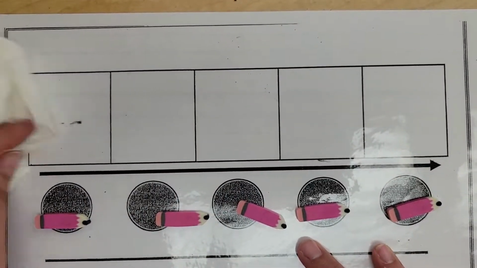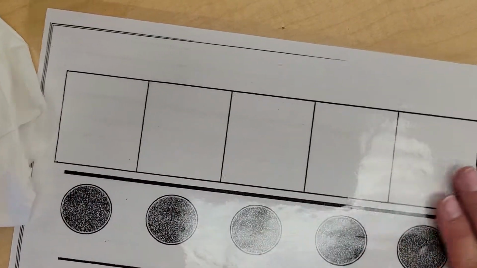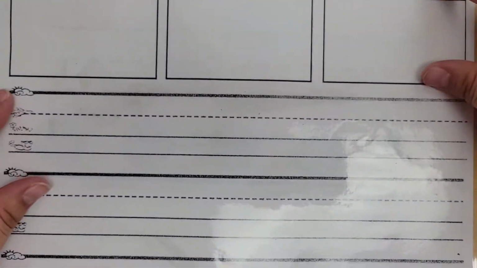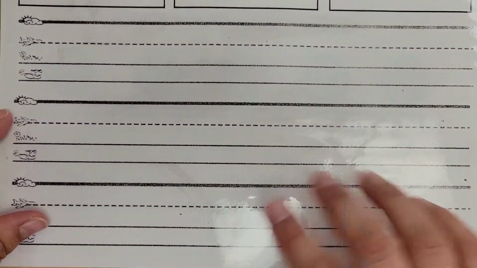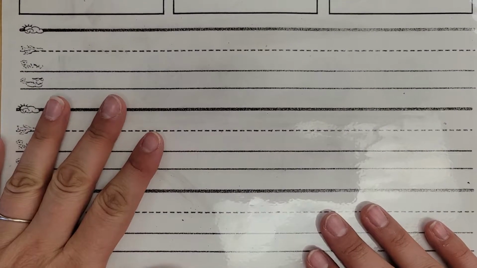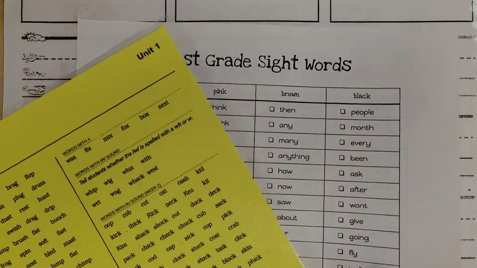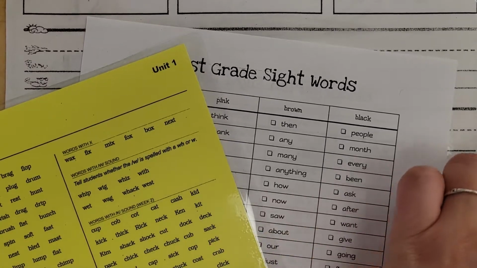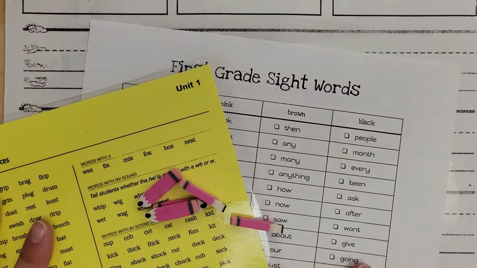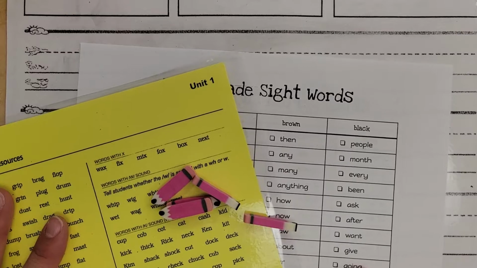Then, when you get really good at it, you can take some of those words, flip it over, and you can write some sentences using those words. I hope this helps, and these materials will go home so that you can practice them and hopefully get really strong at tapping words, spelling them, and reading.